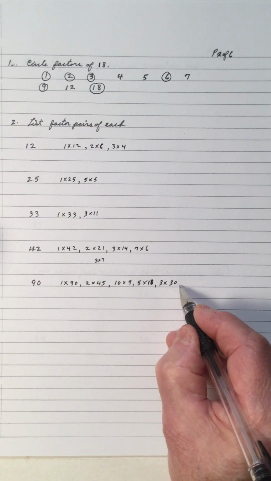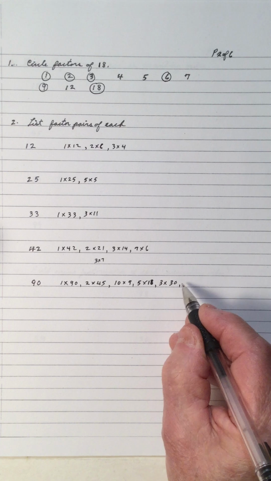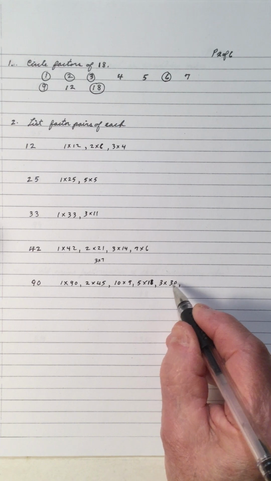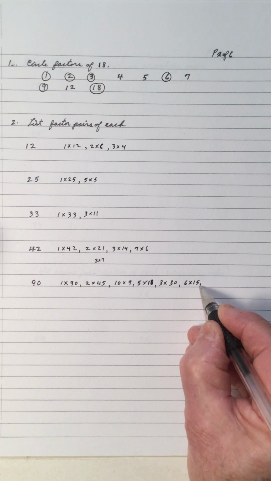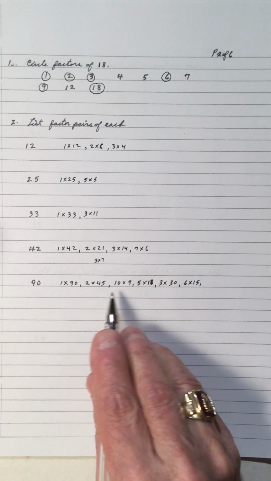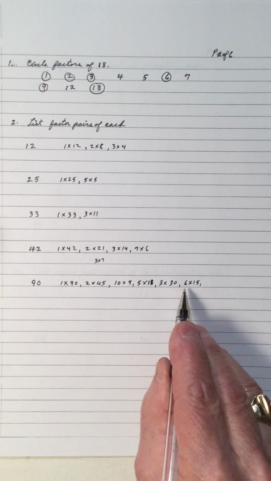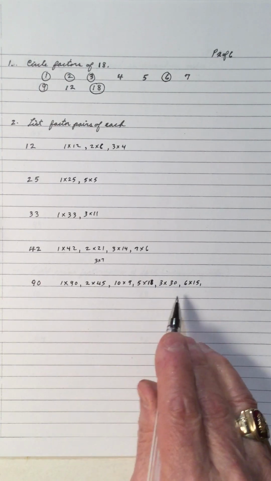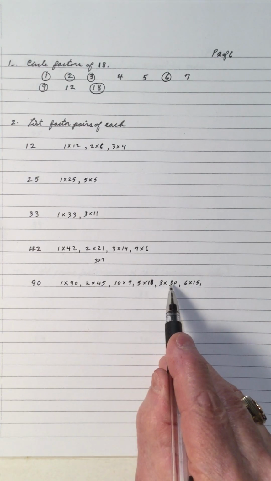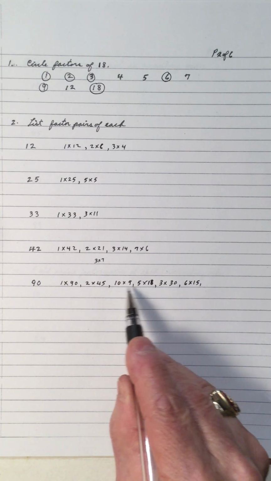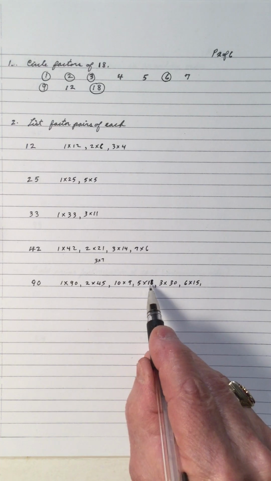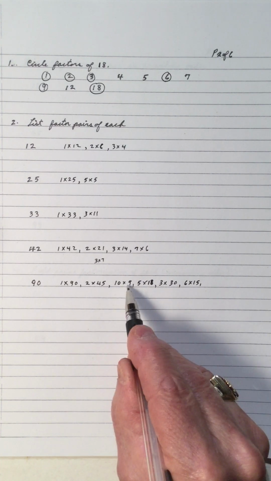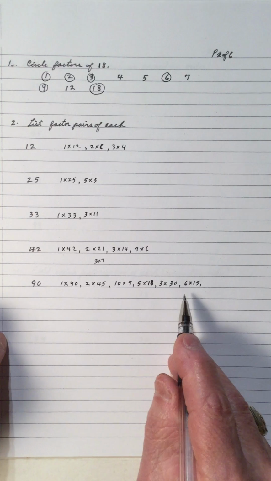And I have a 30. Is there another factor? I see a 6. So 6 into 30 goes 15. And I got a 2, 10, 6. So I think I have them all by now. Factors of 30 is 15 and 2. There's the 2, there's the 15. And factors of 18 is a 3 and a 9. There's a 9, there's a 3. So that's all the factor pairs.